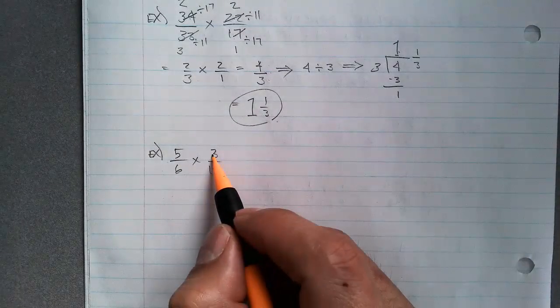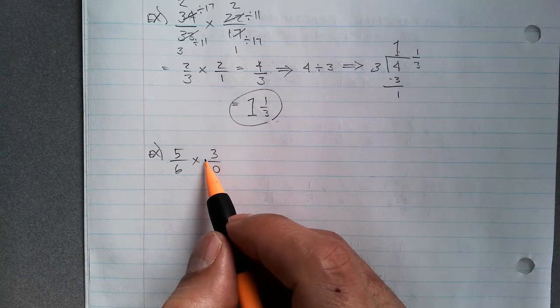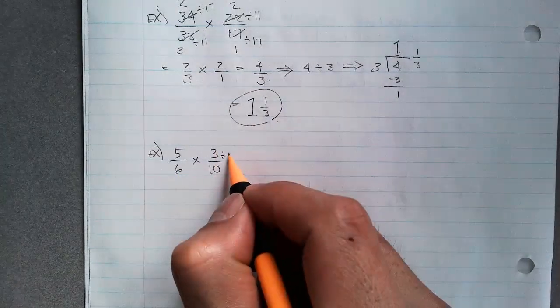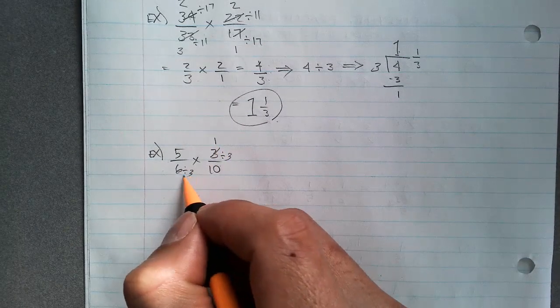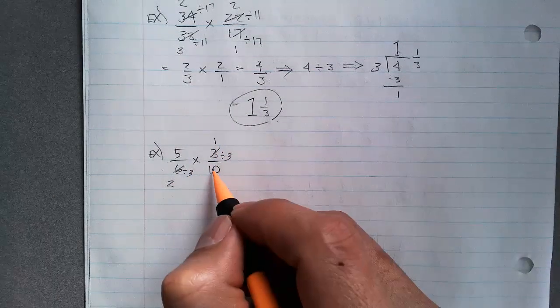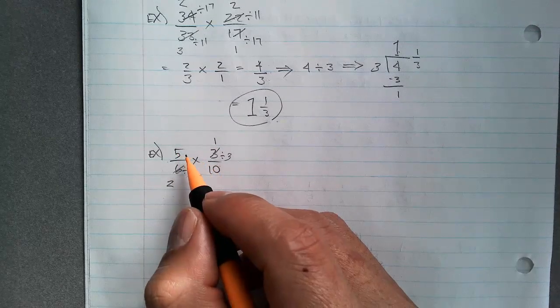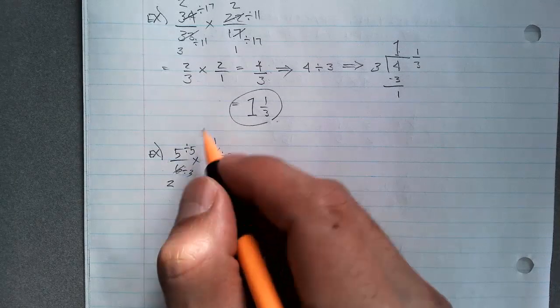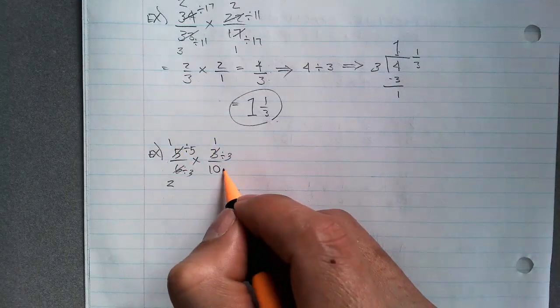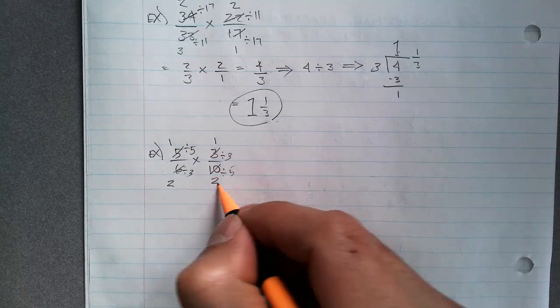Do you see a common factor between 6 and 3? Yes, good for you. It is 3. So 3 divided by 3 here is 1. 6 divided by 3 here is 2. Do you see a common factor between 5 and 10? Good for you. It is 5. 5 divided by 5 is 1. 10 divided by 5 is 2.